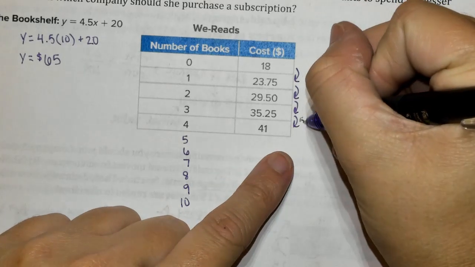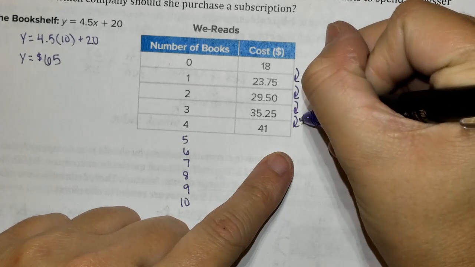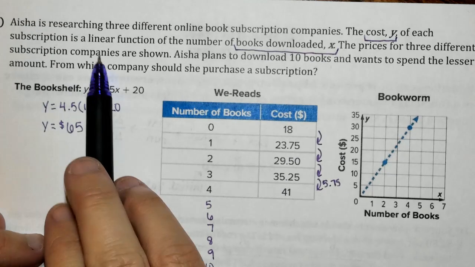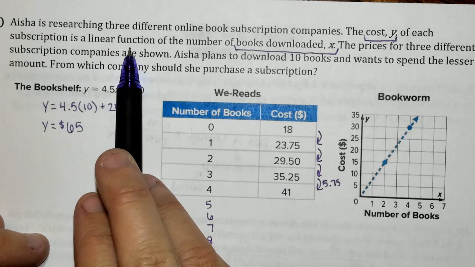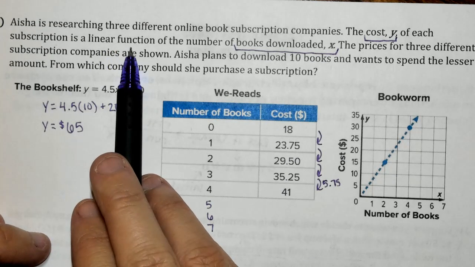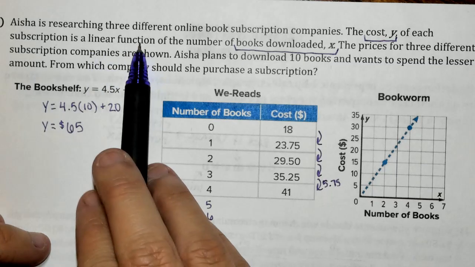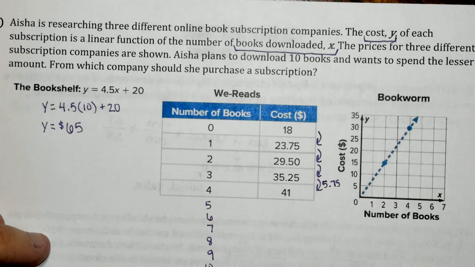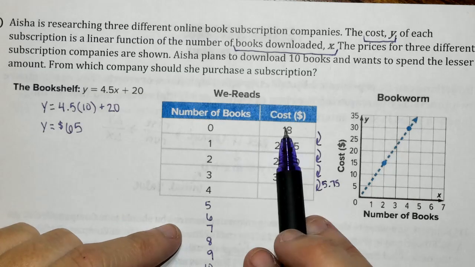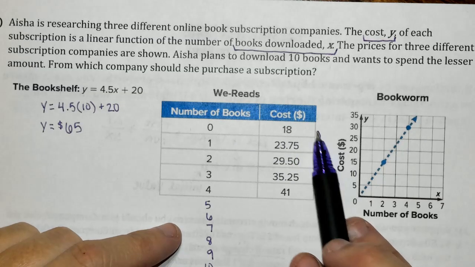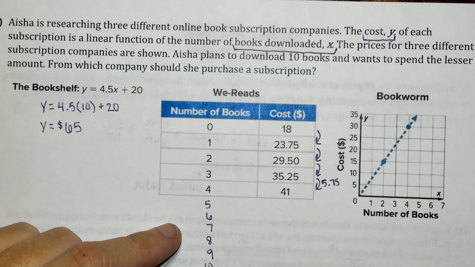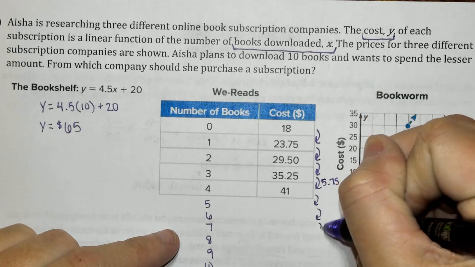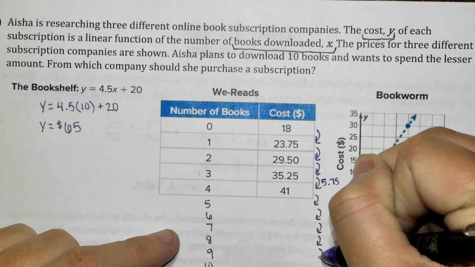Here's the deal. This is something you'll learn eventually. I actually don't have to find all of them. I know they're all going to be the same because it says it's a linear function. And remember, if it's a linear function, that means it's a straight line, and slope is always the same for straight lines. So after this initial cost of $18, the cost is going up by $5.75 per book. So I continue to go up by $5.75 each time.